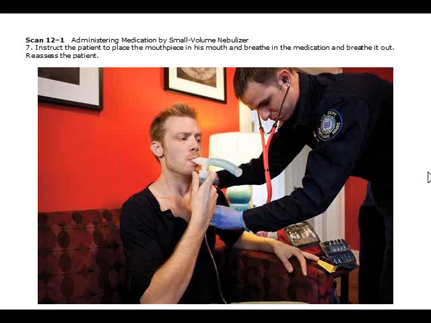If they can hold it, it will be of the most benefit, because it allows more medication to come into contact with the respiratory membranes. Then they exhale it. They can exhale through the pipe if they want. And like I said, normally this will run for somewhere around 8 to 10 minutes or so.